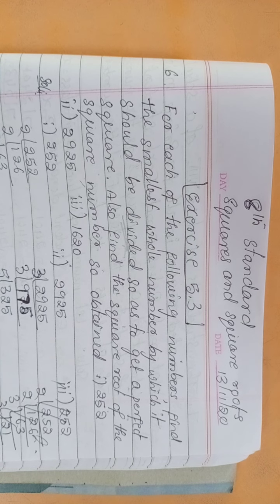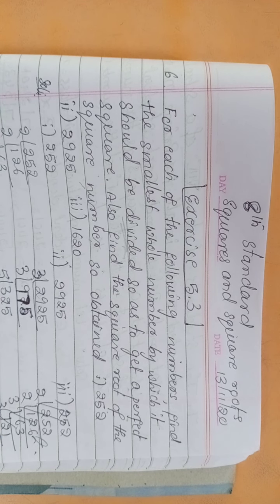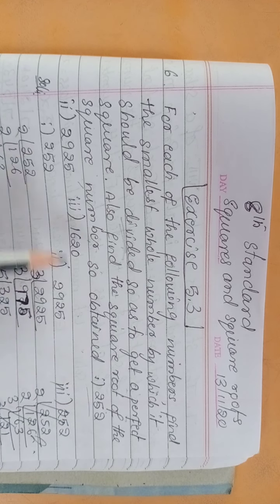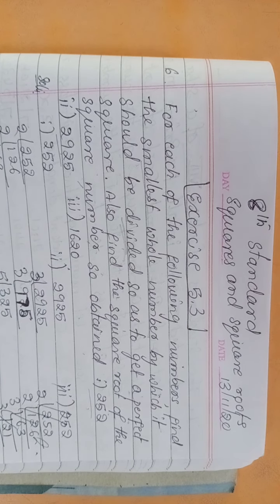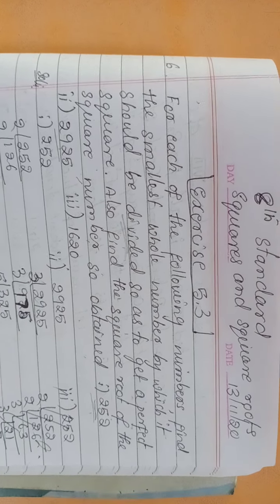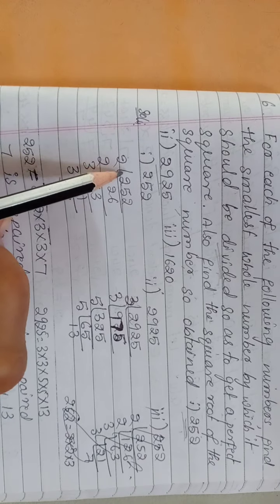So after dividing we are getting a perfect square now. For that number we have to find the square root. Okay, this is the question. Here I have taken three questions: 252, 2925, 1620. Let us solve one by one. Let us take 252. Just factorize it.